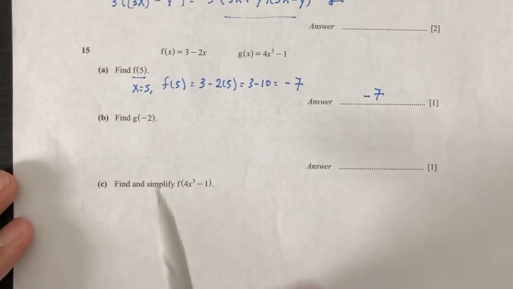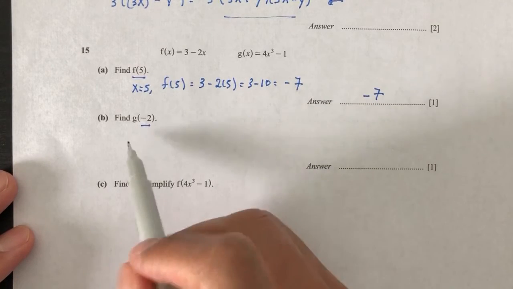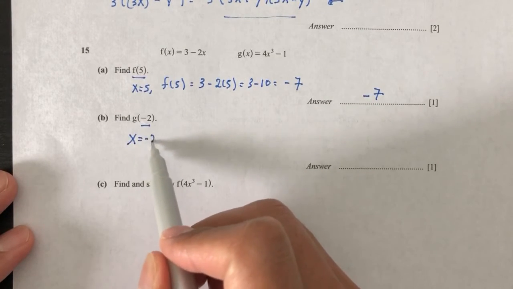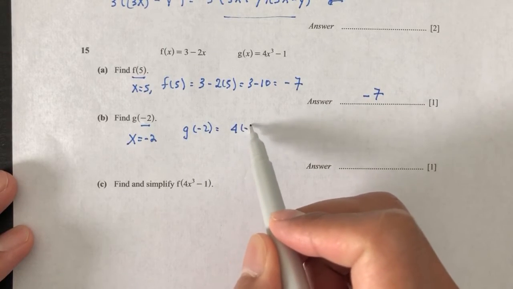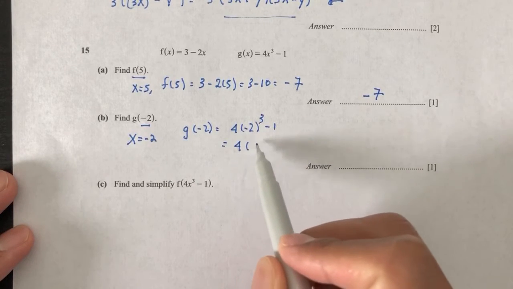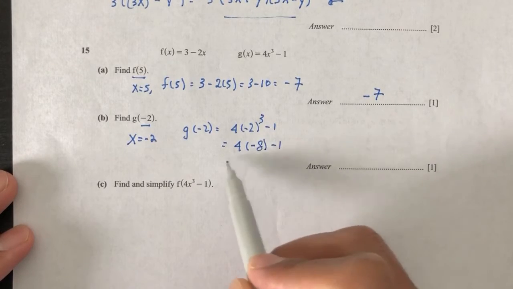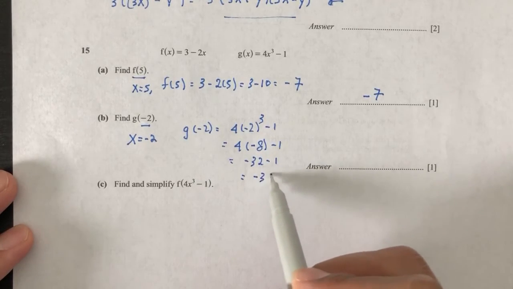Okay, so now this one is g of x, g of minus 2. So we have to replace the value of x by minus 2. So g of minus 2 becomes 4 times minus 2 cubed minus 1. So 4 times minus 8 minus 1. So minus 32 minus 1 becomes minus 33.